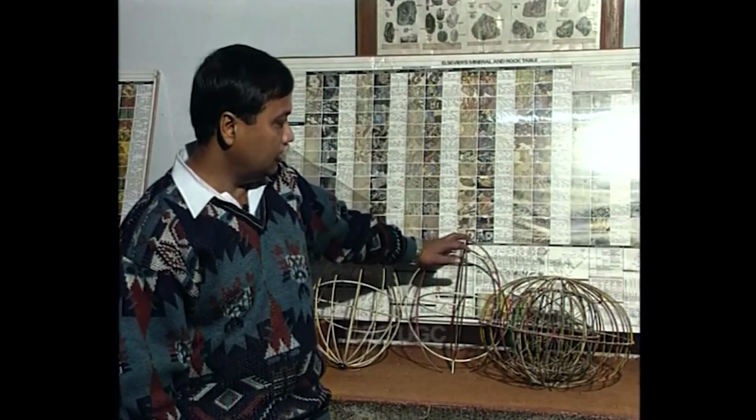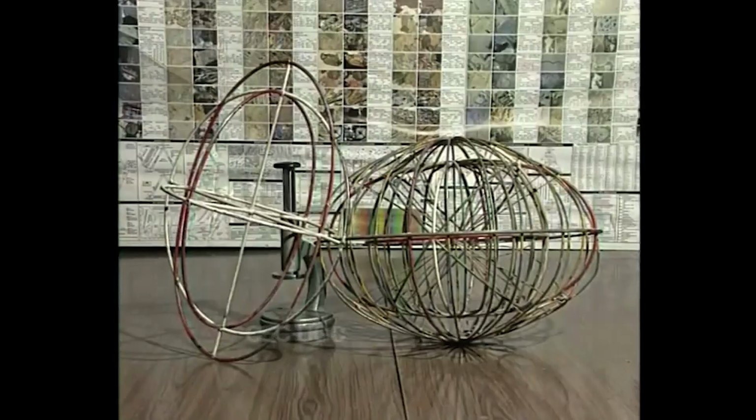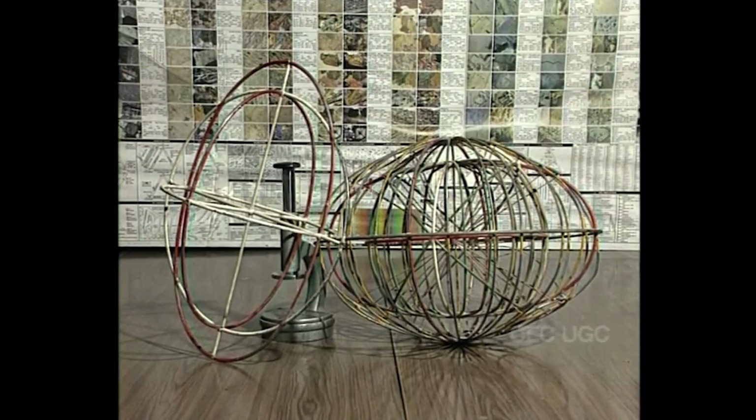In other minerals, velocity of light varies in different directions. When a beam of light enters into the mineral, it is split into two rays, each travelling in different direction and in different velocity. This phenomenon is called double refraction.